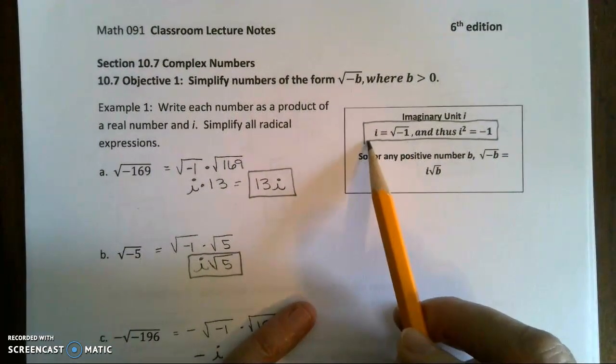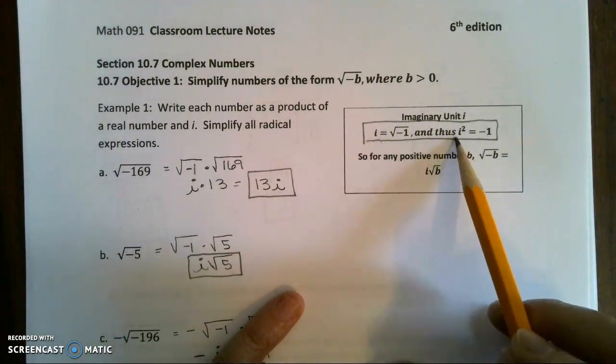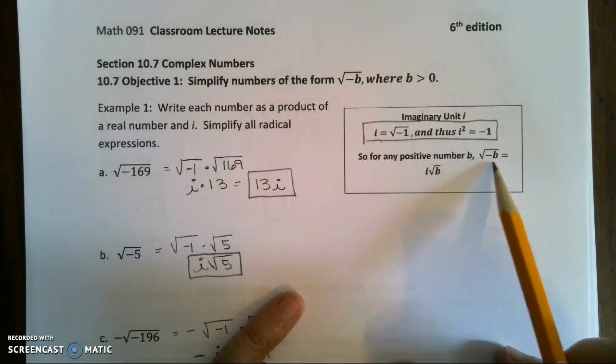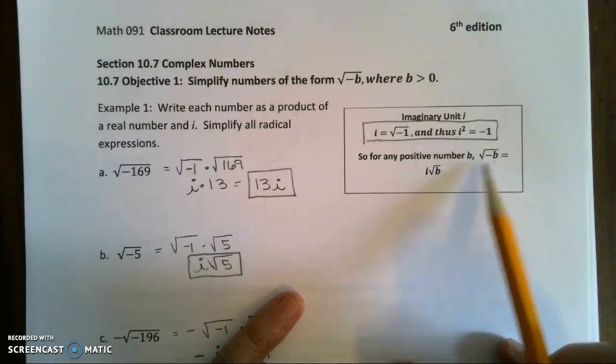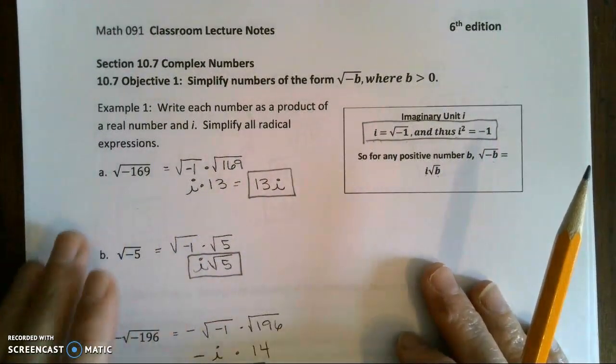The square root of negative 1 is called an imaginary unit, i. And if I square both sides, i squared is equal to negative 1. The way we simplify this is we use this rule right here: if we have a square root of a negative number, we put the i on the outside, and whatever's left over stays inside the radical. So I'm just going to do a couple of these examples here.